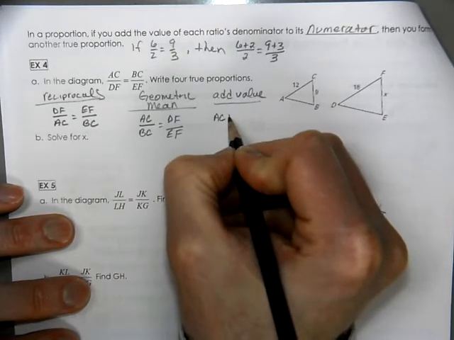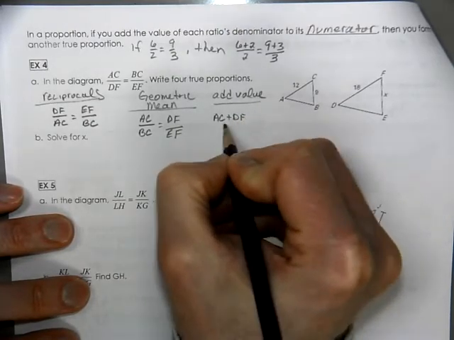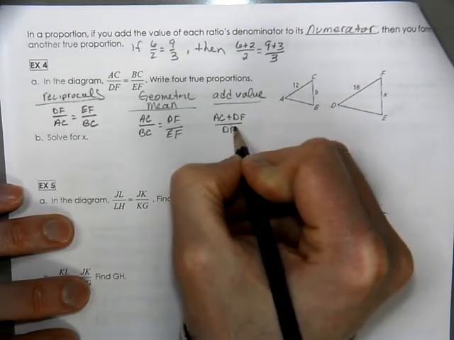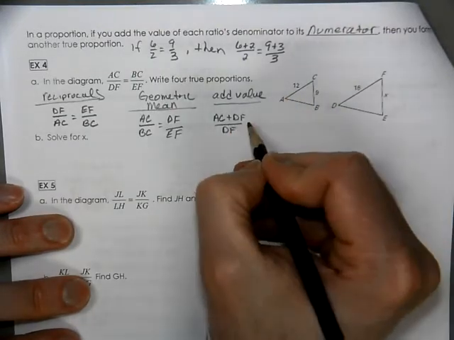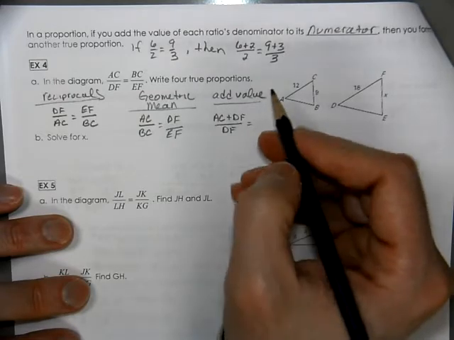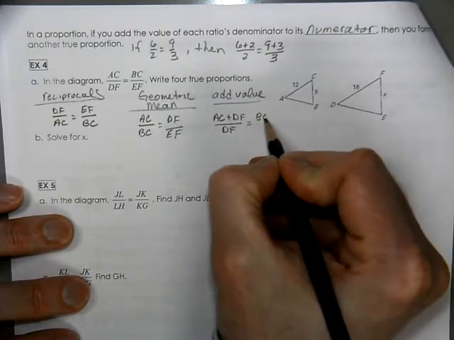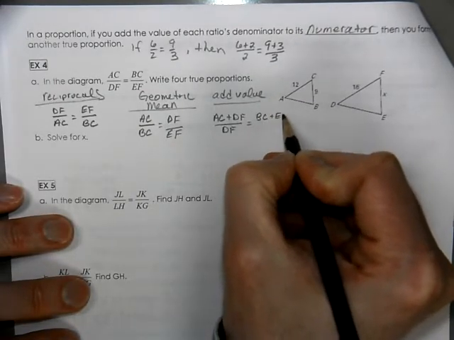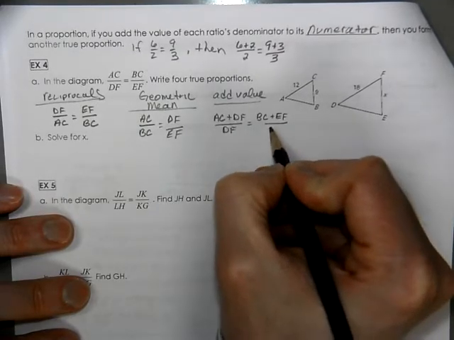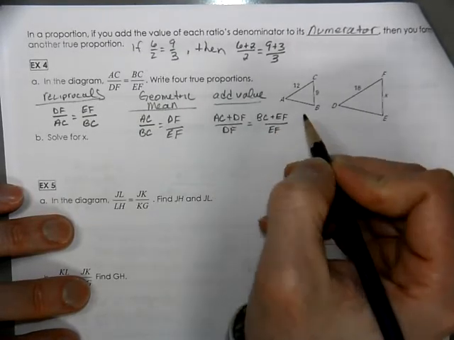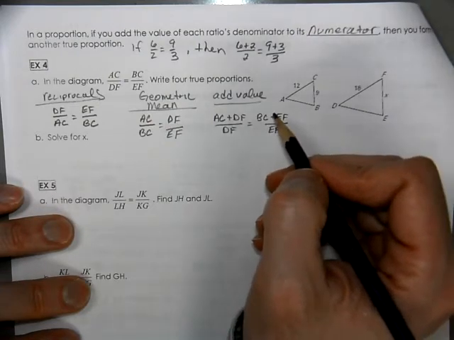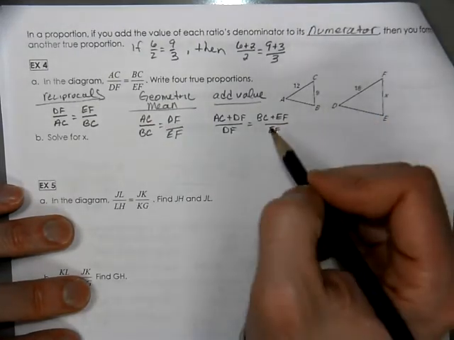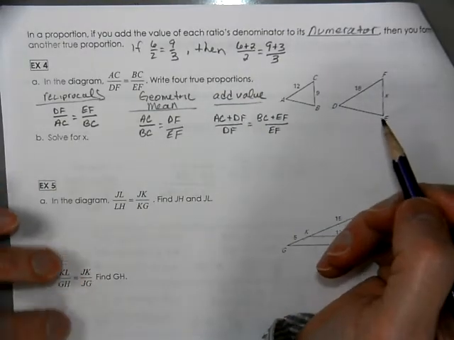So AC plus DF has to equal DF. That's not because DF can cross off with DF. That is not true. That can't ever happen. And BC adds to EF. And it cannot cross off the EFs because of the plus. You can't drop that off. So that's another true proportion.